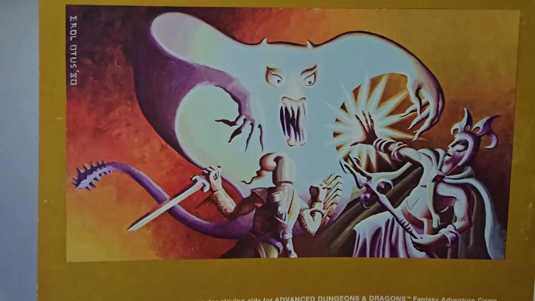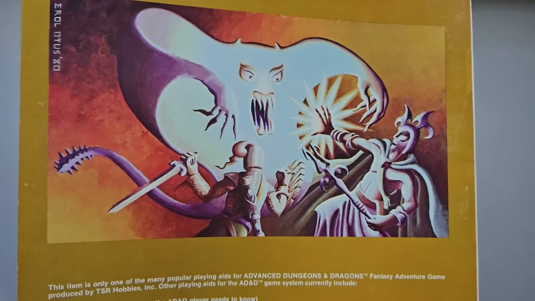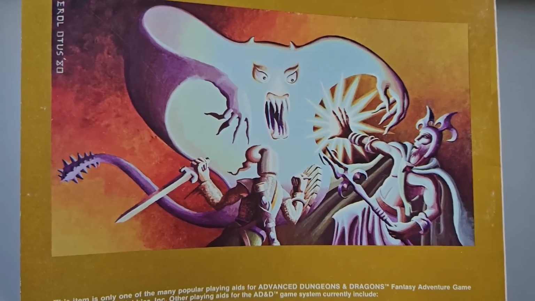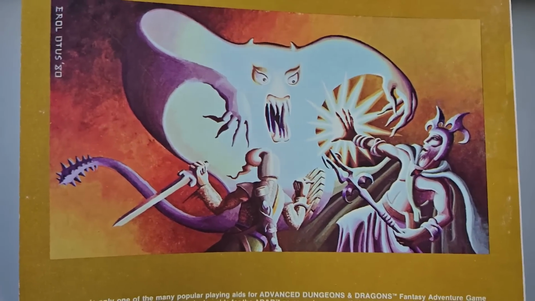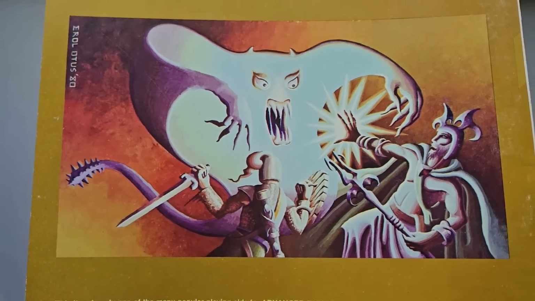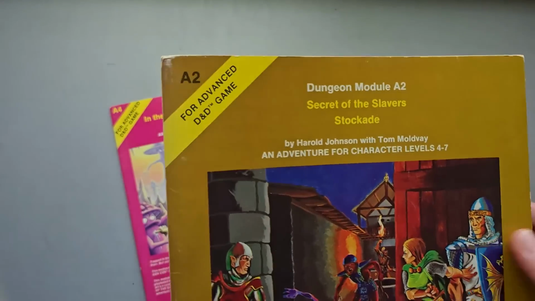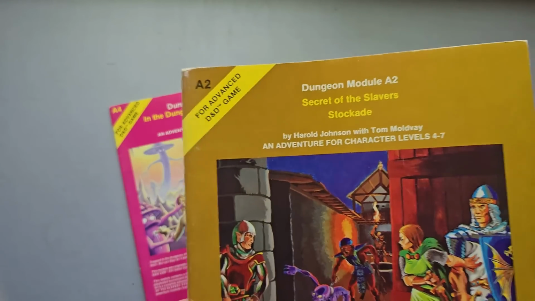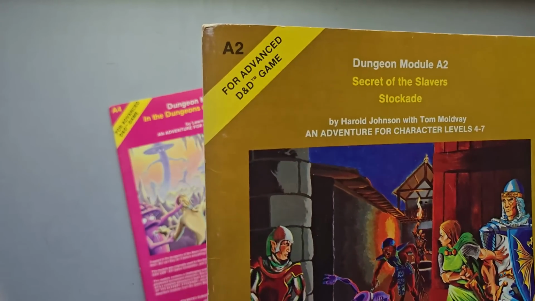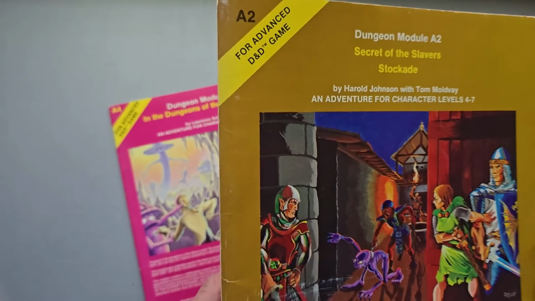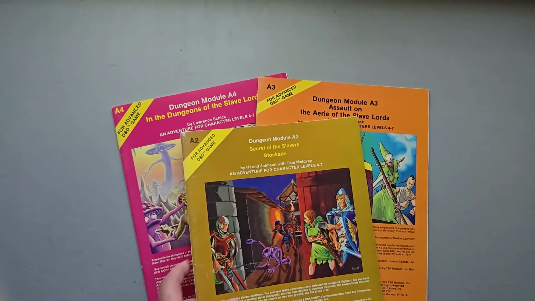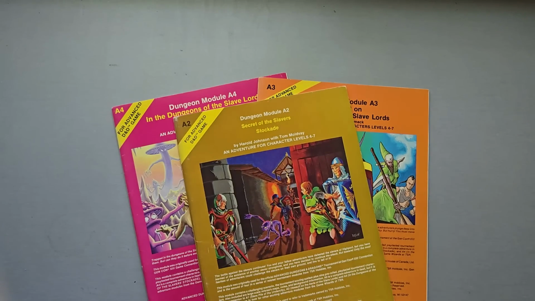So this artwork here is by Erol Otus, and he's the perfect one. Anytime you need something weird and creepy and alien, Erol Otus is your guy. And I think he really knocks it out of the park on this one with how weird and creepy this cloaker thing is. Okay, so that's the art. And again, you are trying to find the slavers' headquarters, and you are still in the Pomarj.